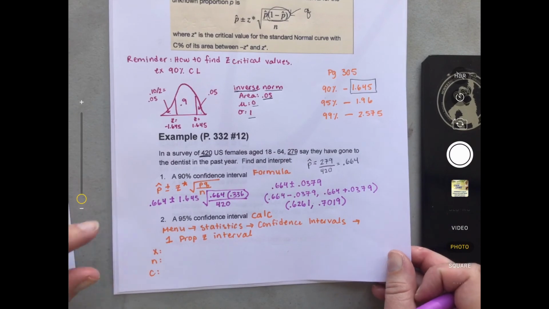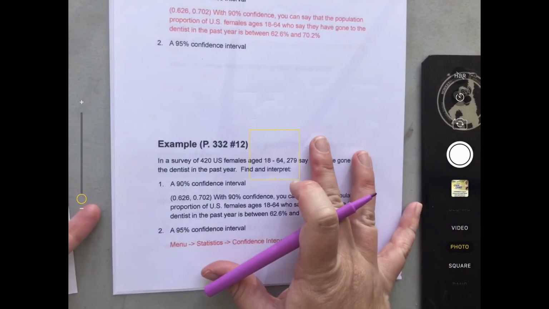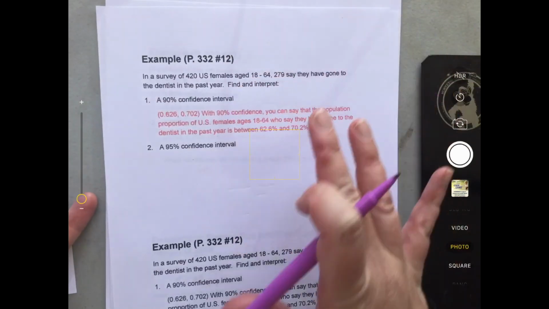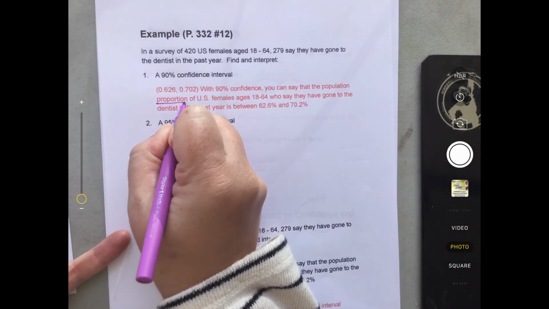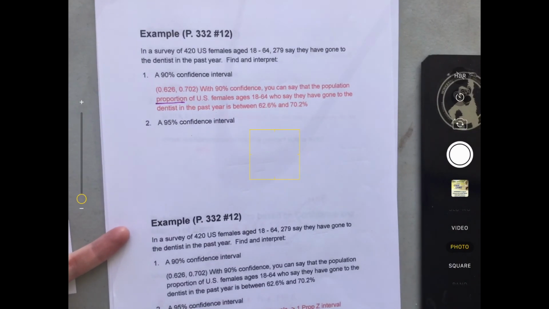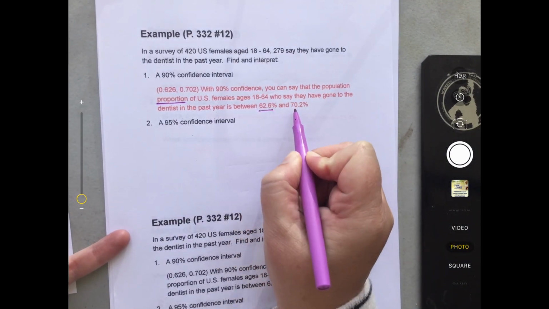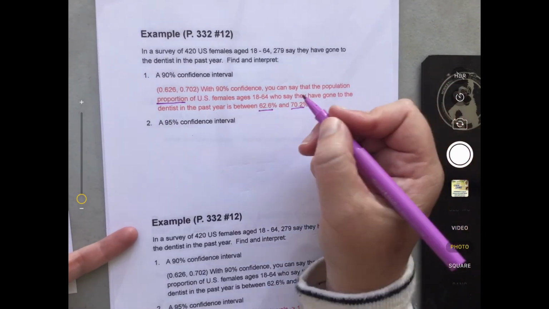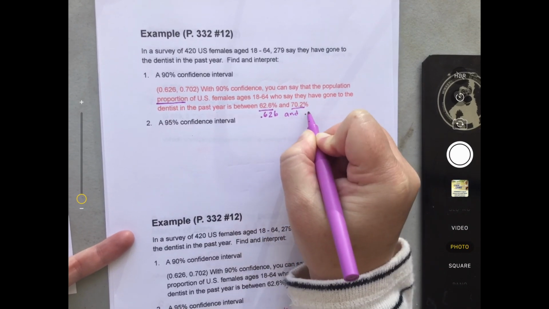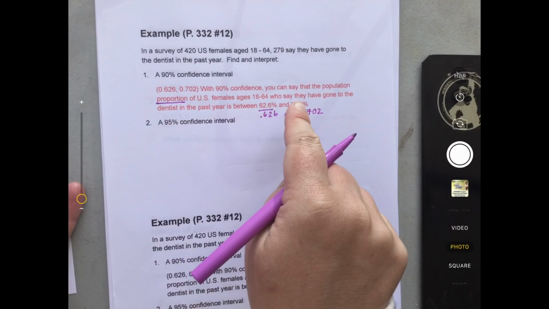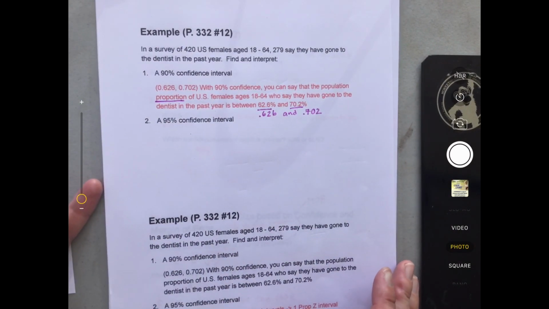To interpret that in a sentence, I'm just going to switch to the next slide for just a minute. We would say, and this is rounded a bit, but we would say with 90% confidence, you can say that the population, and now we've changed it, proportion. Remember in 6.1 and 6.2, we were doing means. So we can say that the population proportion of U.S. females aged 18 to 64 who say they have gone to the dentist is between 62.6% and 70.2%. It would also be okay here for you to say is between 0.626 and 0.702. So that's how you would interpret the confidence interval we just found with the formula.